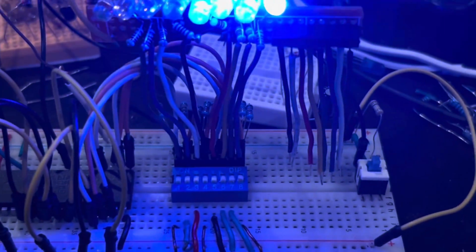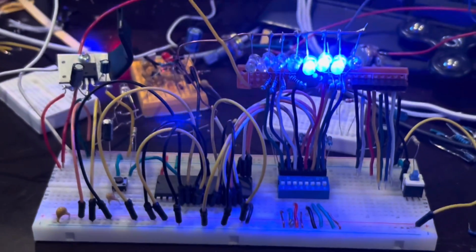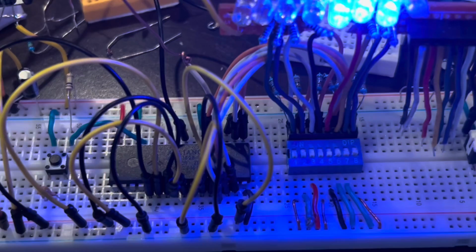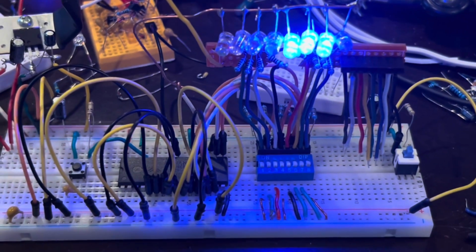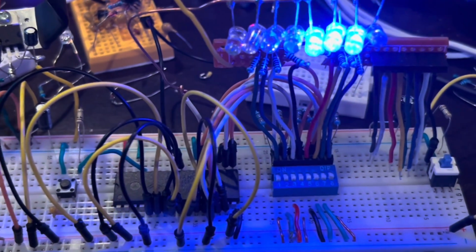It won't work if the output enable is low. So I manually programmed this. This is a RAM chip, so when the power goes off, the memory is volatile. It will go away. So it has to be reprogrammed from scratch each time. That's the nature of random access memory.